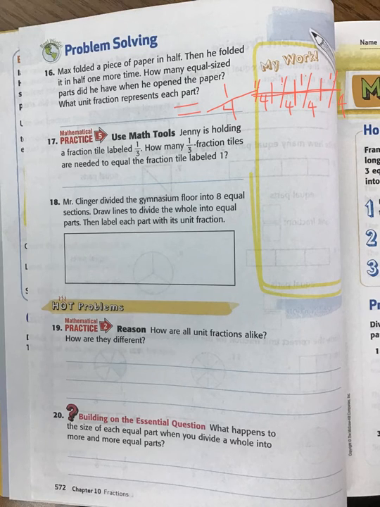Okay, let's do number 17. Jenny is holding a fraction tile labeled 1/3. How many 1/3 fraction tiles are needed to equal the fraction tile labeled 1? Okay, so we have 1/3. What does that tell us? That tells us that we have 1 part of 3.